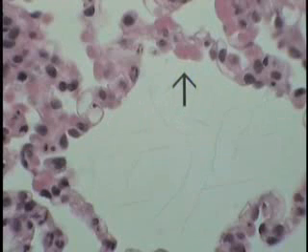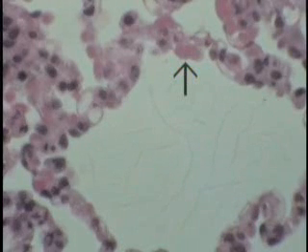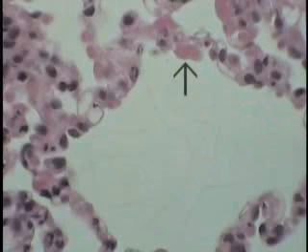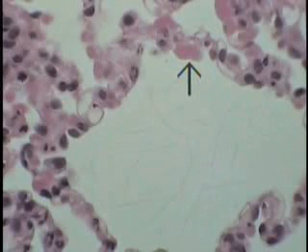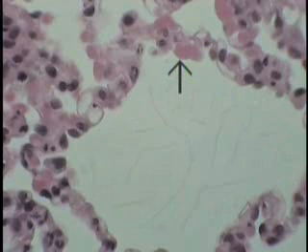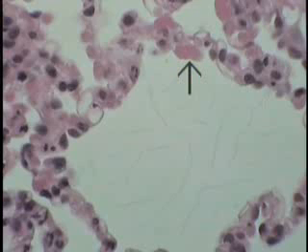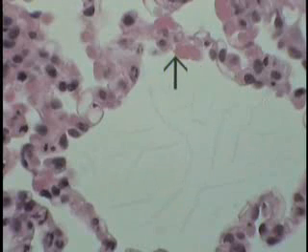Now, if we look up into the wall, this capillary happened to be empty. If we look up further along, you can see erythrocytes within the alveolar wall, but one can still make out, under very careful observation, that little thin hairline membrane just holding in the erythrocytes.